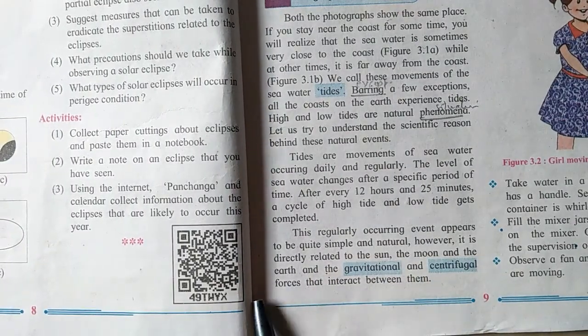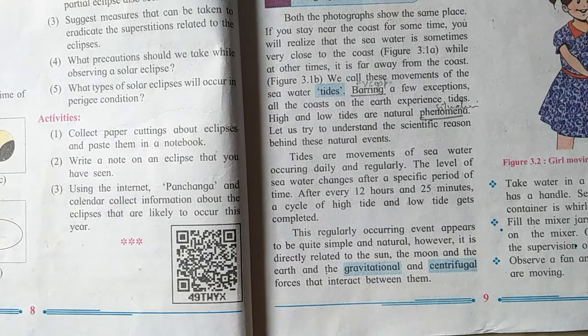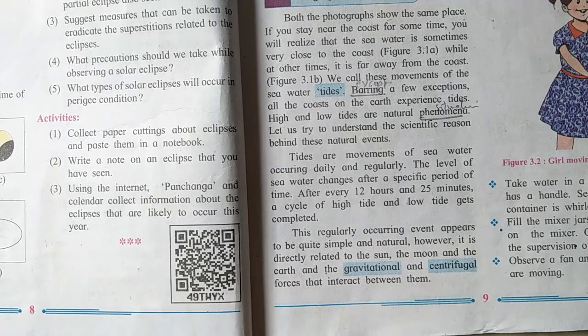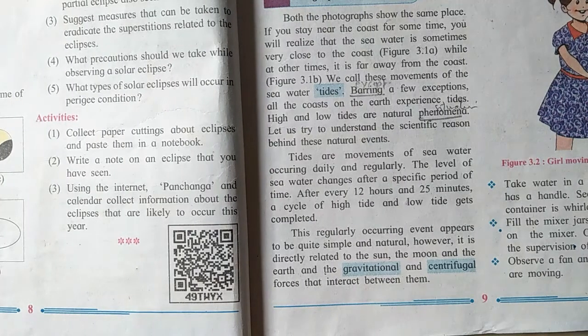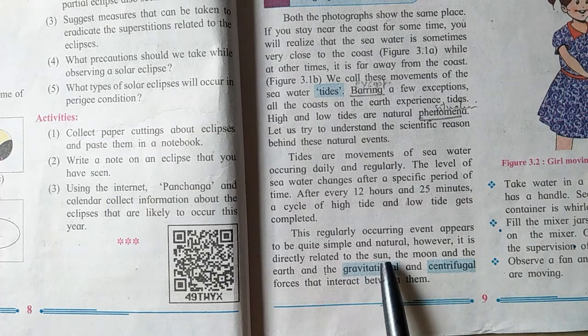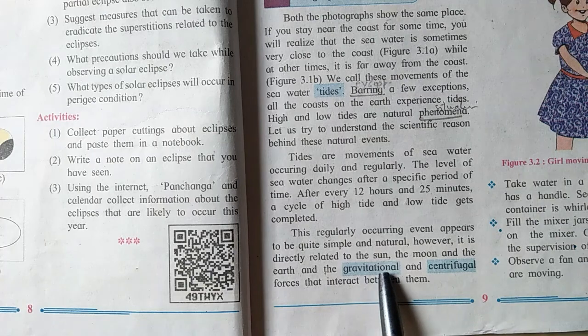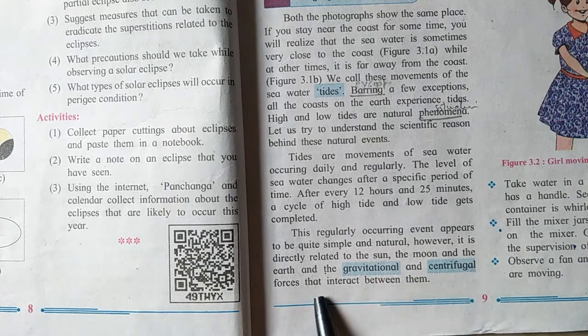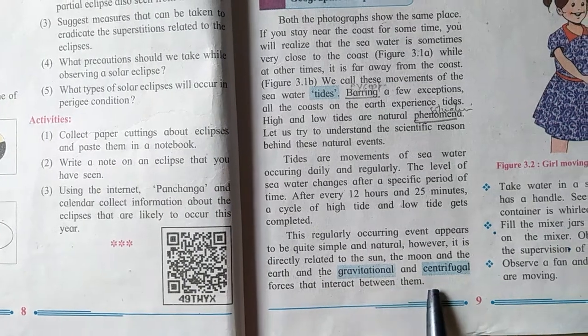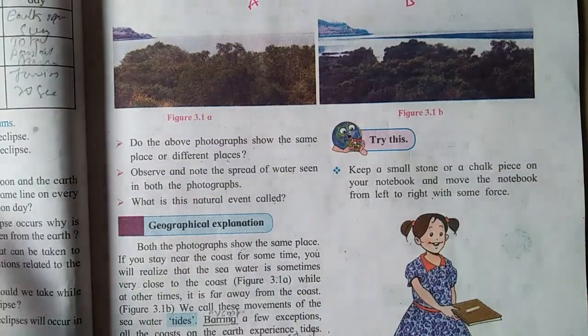In the last lesson we saw about the sun, the moon and the earth, and how far the sun and the earth are from each other, the opposite positions. So the tides are directly related to the sun, moon and the earth, and the gravitational and centrifugal forces that interact with them. Now what is gravitational force, and what is centrifugal force?